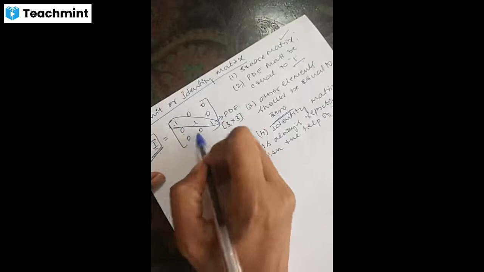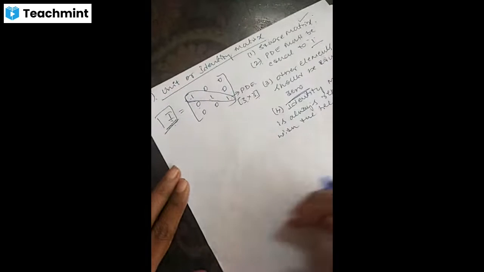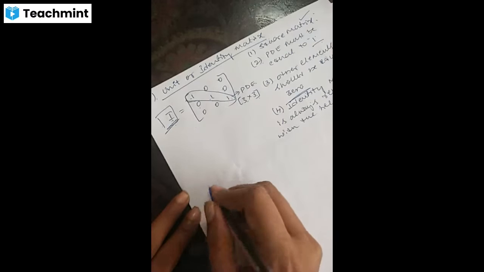And all the other elements must be equal to 0. And last thing is that identity matrix must have to be represented with the help of capital letter I. Right? Are you all following? Okay. Shall we move on to the next type?